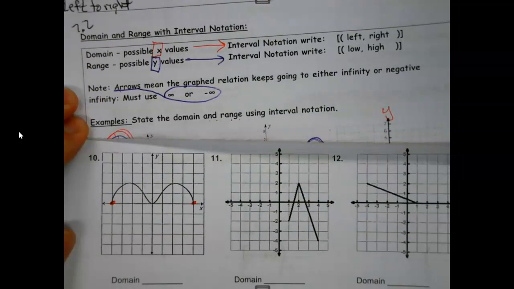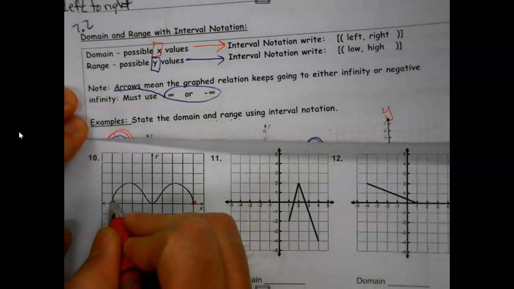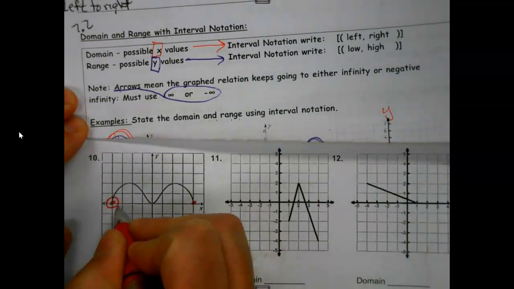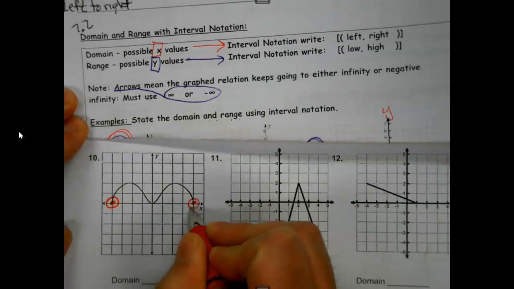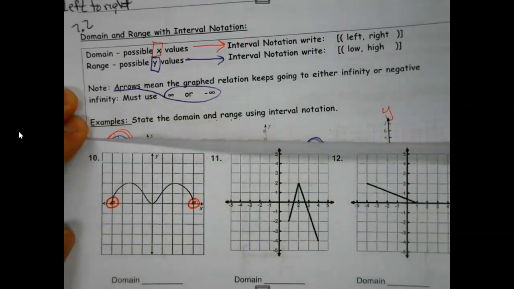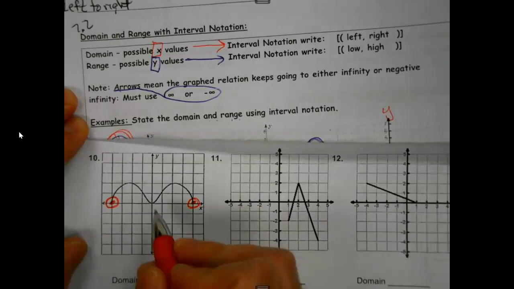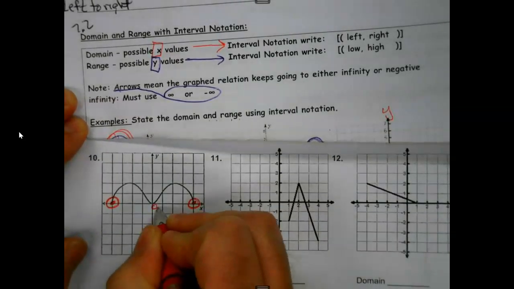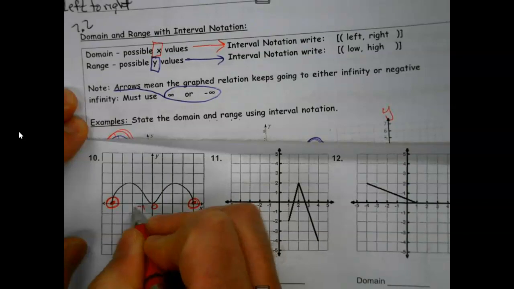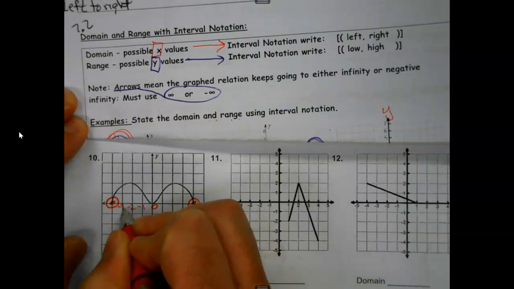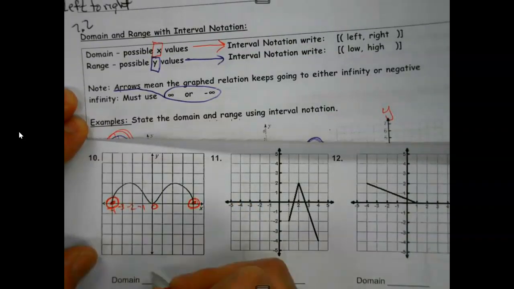So domain, we're looking for X values. So I want to see furthest left and furthest right. Just care about left and right with domain. So I look and I go, okay, so like here's 0. So -1, -2, -3, -4.